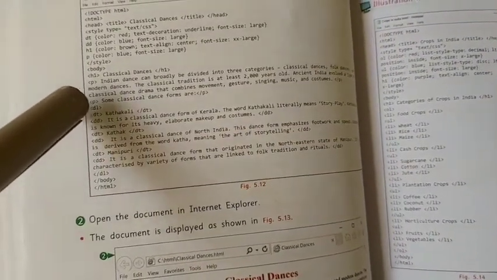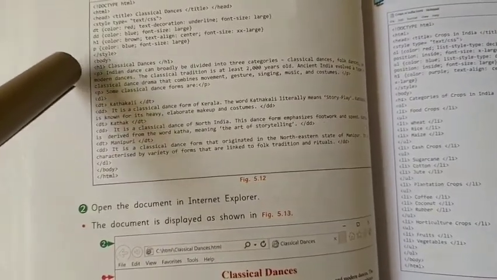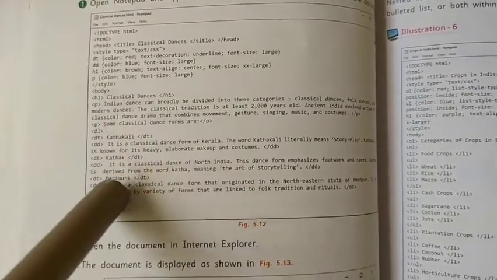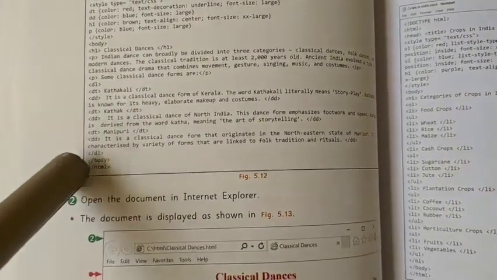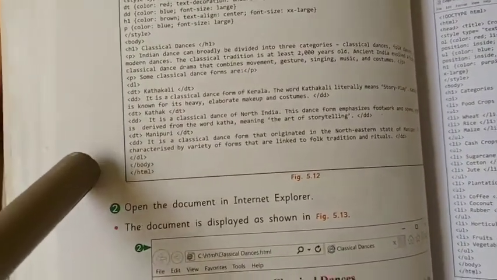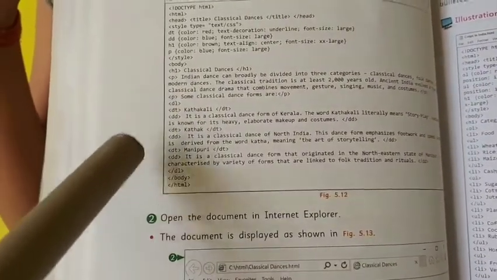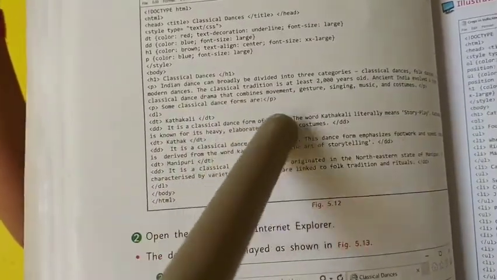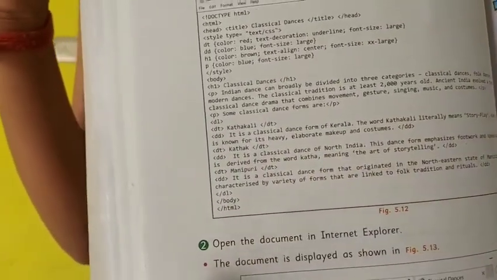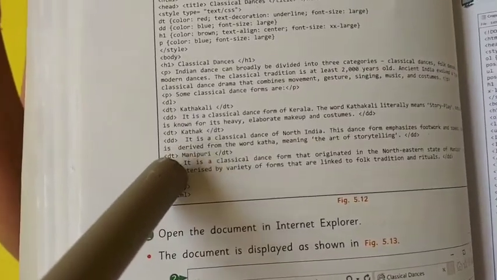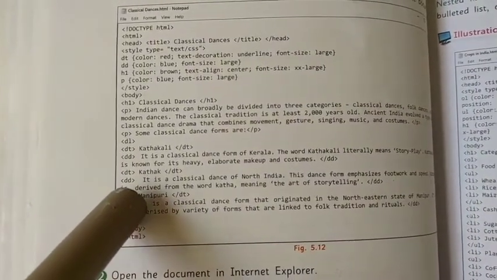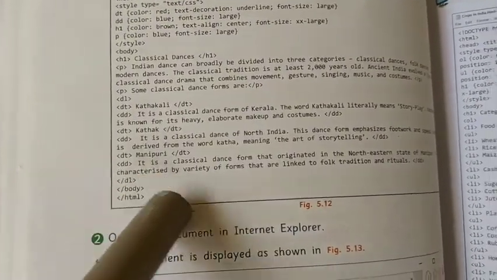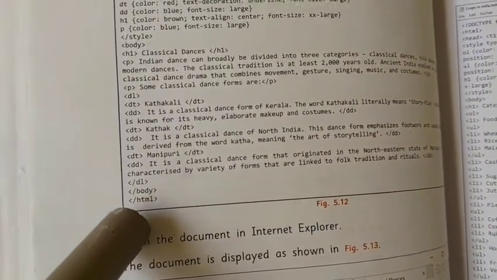Then again DL. What is DL? Description list. Under classical dance, we are starting with Kathakali, then Kathak, then Manipuri. Okay, all these things we are writing. So these are the description list, and we are writing the description about them. It is from Kerala, it is from North India, like that, and so on. So term is also there and description is also there. Then after that, we will close the description list, then body, and then HTML.